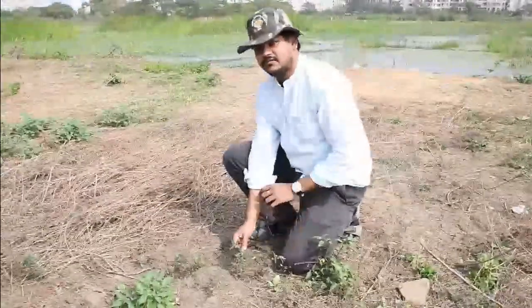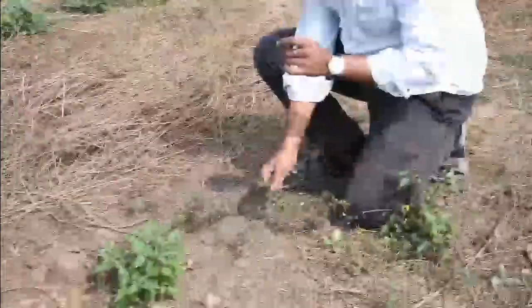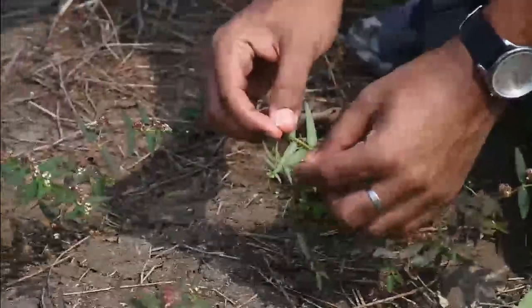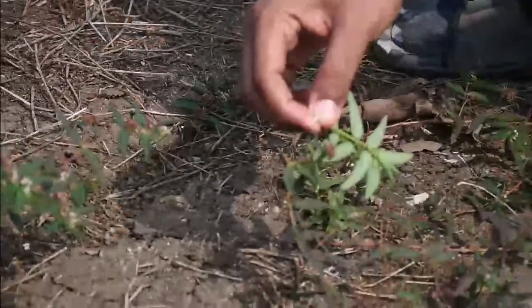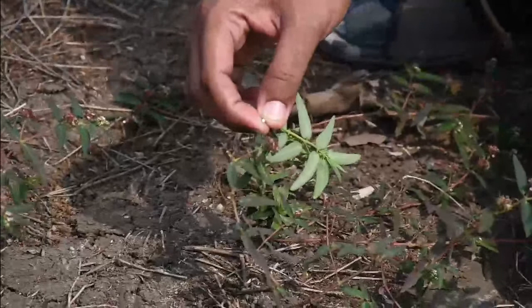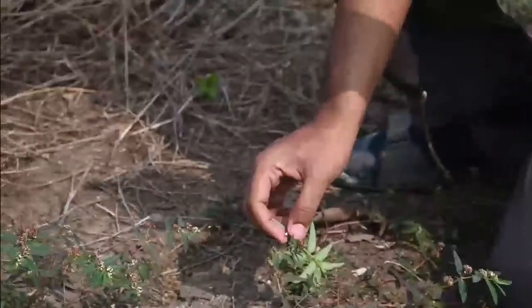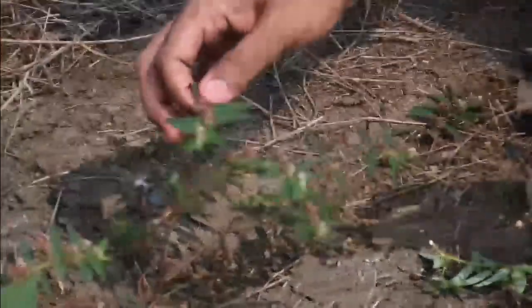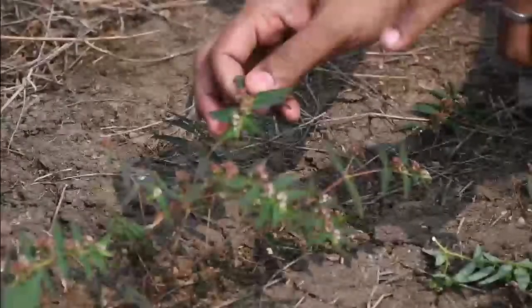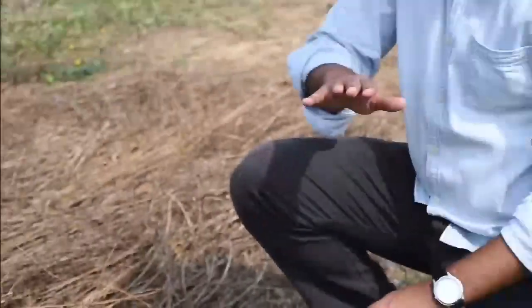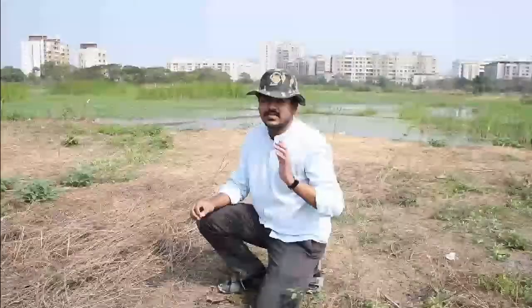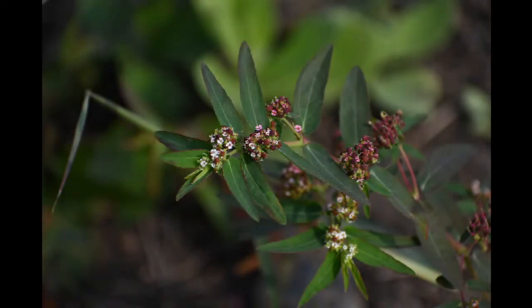Here is another plant from the family Euphorbiaceae. If you break the stem, it exudes milky latex, which is a very characteristic feature of this family. This plant is called Euphorbia heterophylla or its relatives. It has a very typical inflorescence, the cyathium inflorescence, which is known to every botany student from FY. This plant can be found throughout this entire land and is also a representative of a wetland species.